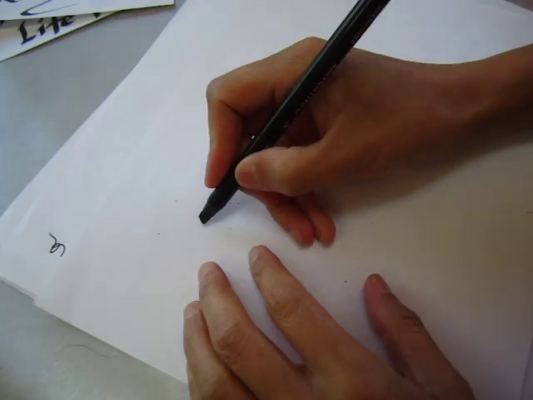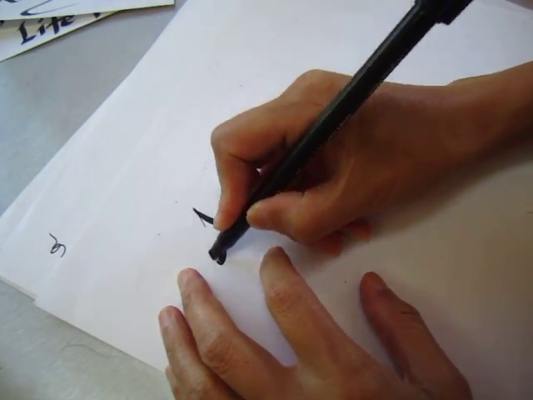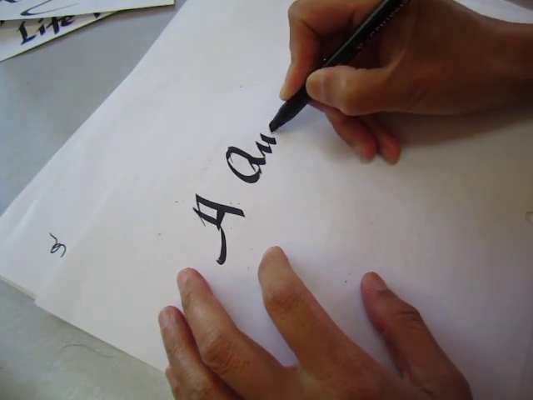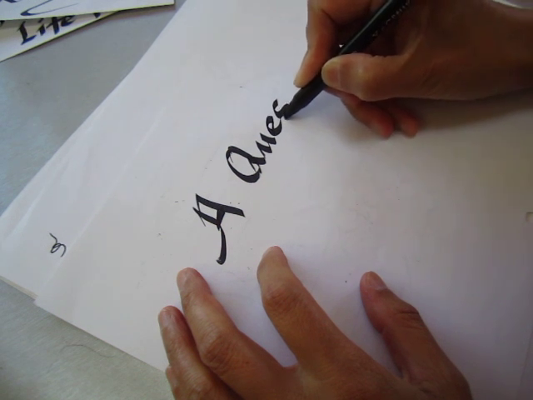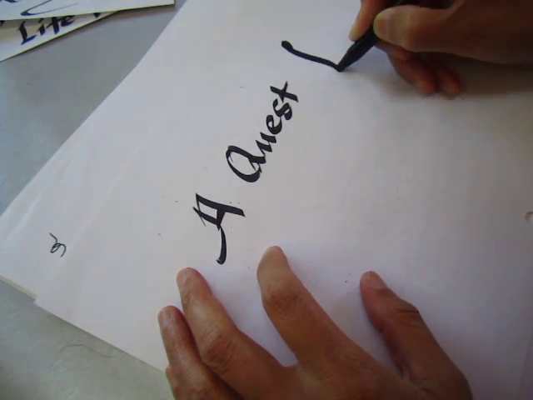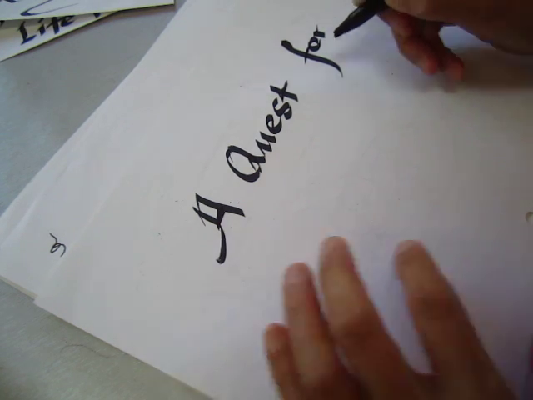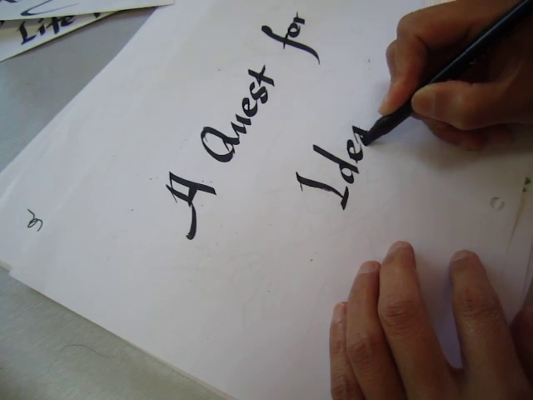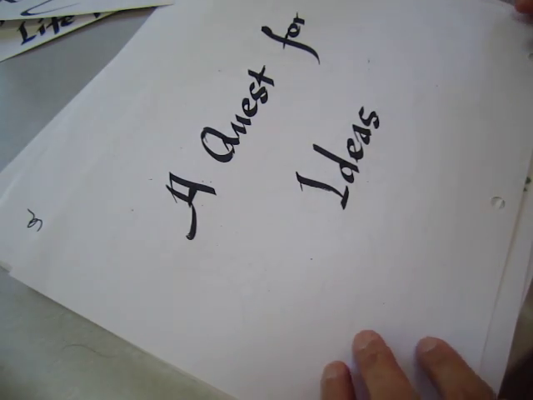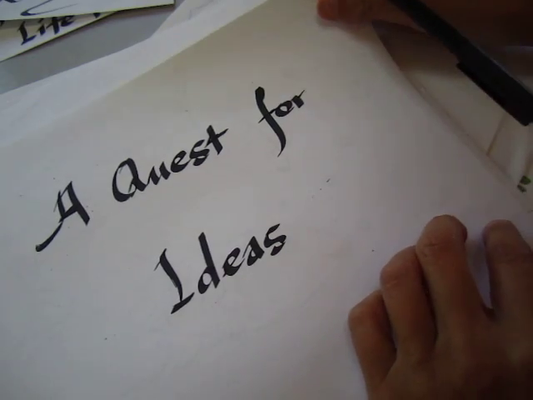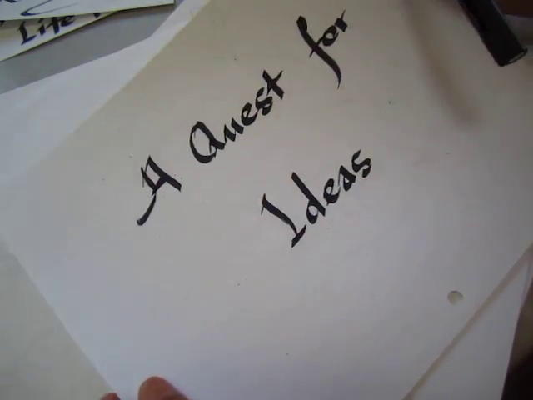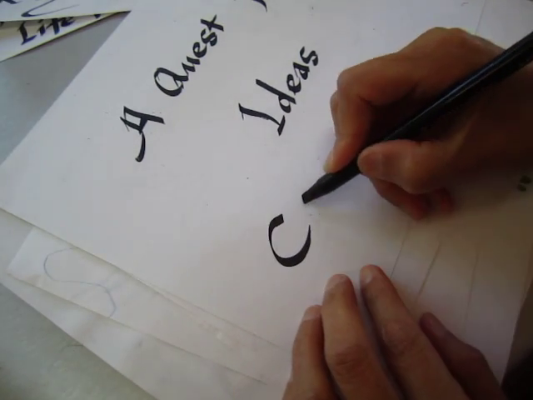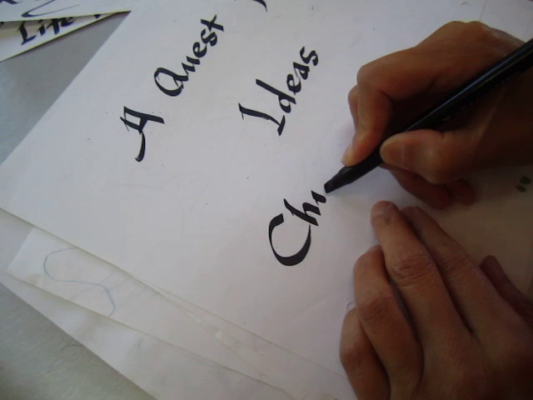This draft paper, scratch paper. So this one is a quest for ideas. So what idea am I looking for? This one is about Chinese class. You know, I teach Chinese language and culture.